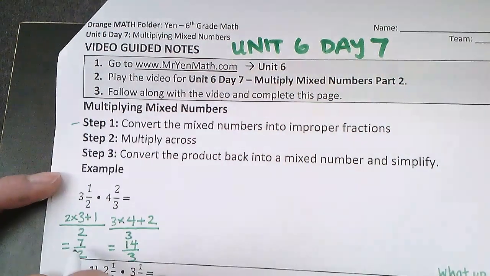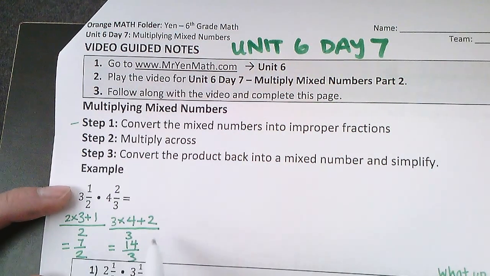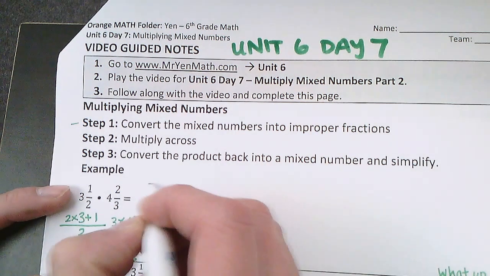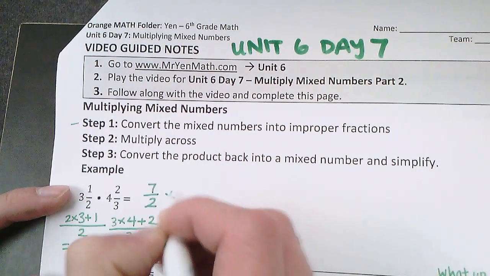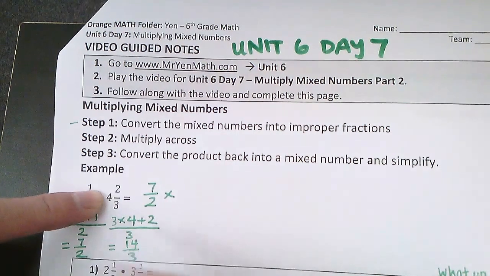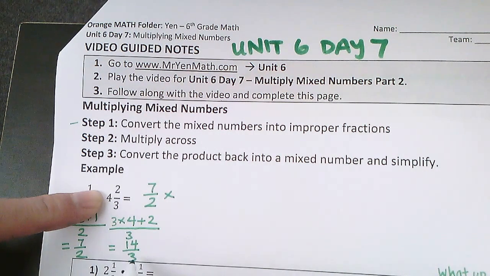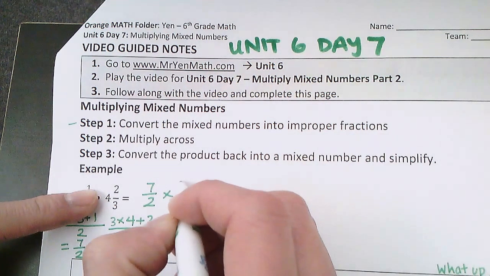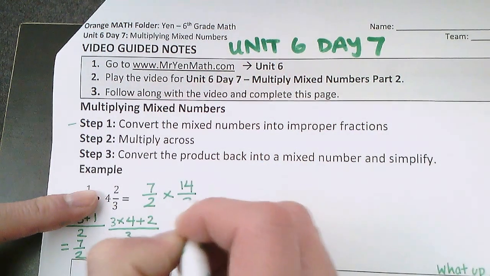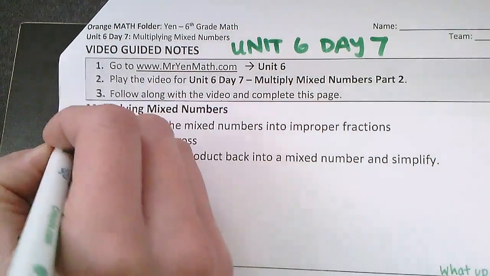So we'll set up these two improper fractions. So 3 1/2 converted to 7 over 2. So now we have 7 over 2 times, and 4 2/3, we converted that to 14 over 3. 14 thirds, so that goes here. And that's step 1. Good.